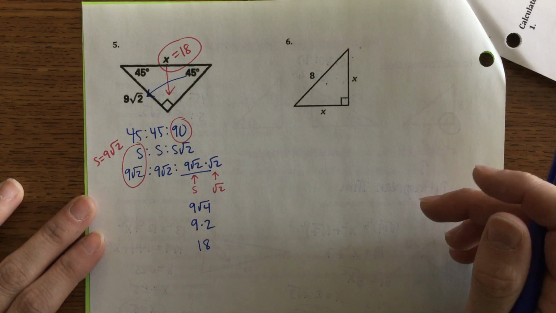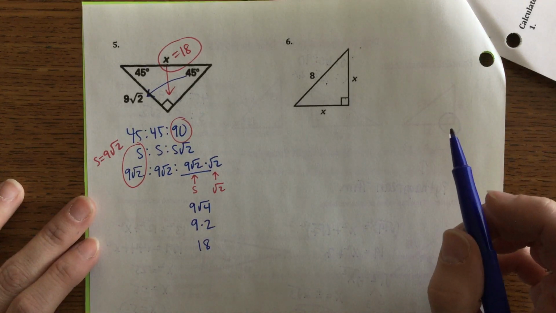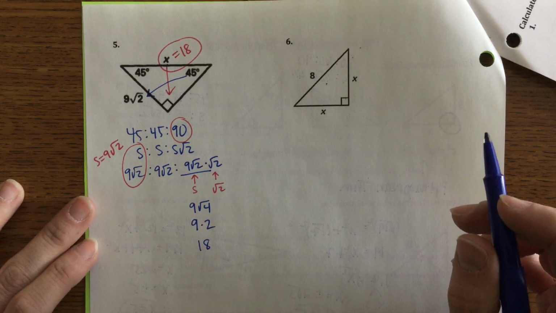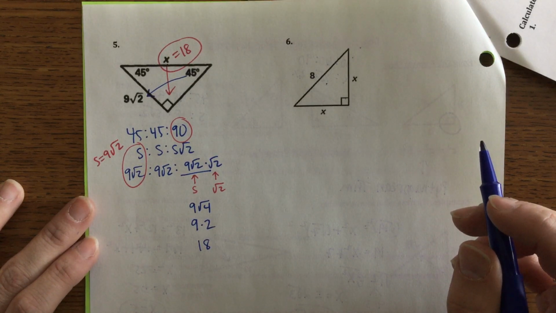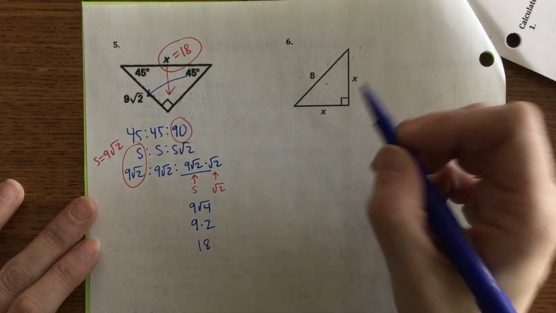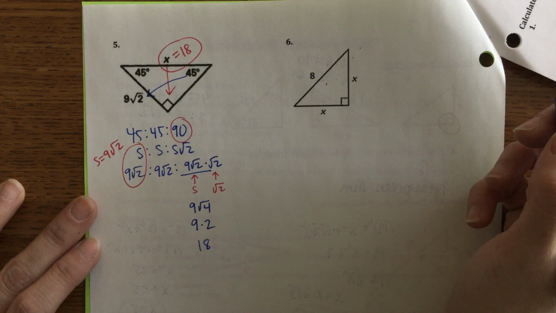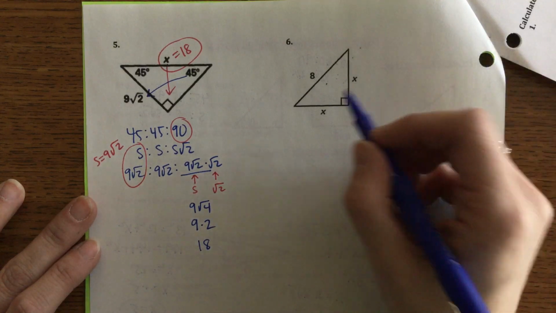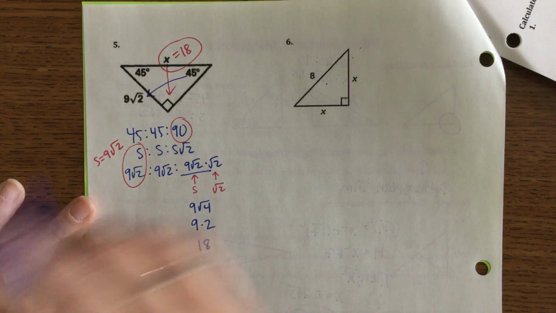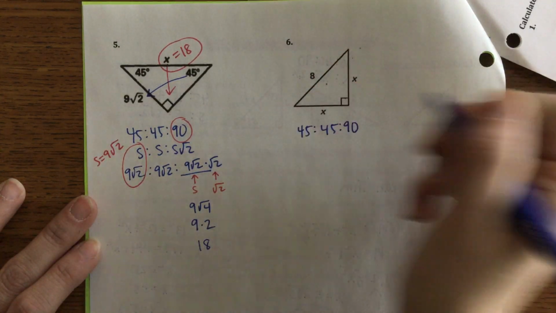Problem 6. You could use Pythagorean theorem. That's not what I envisioned you using, so that's not what I'm going to use. What is my other option besides Pythagorean theorem? And why am I allowed to use 45, 45, 90? Hey, guys, somehow I feel like only 3 or 4 of you are actually listening to what I'm saying. What do you call a triangle where 2 sides are the same? Isosceles. Do you guys remember if the 2 sides are the same, the 2 angles have to be the same?